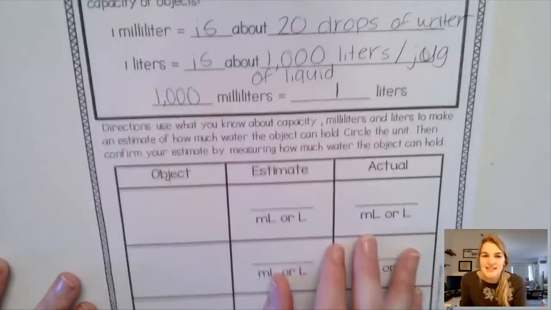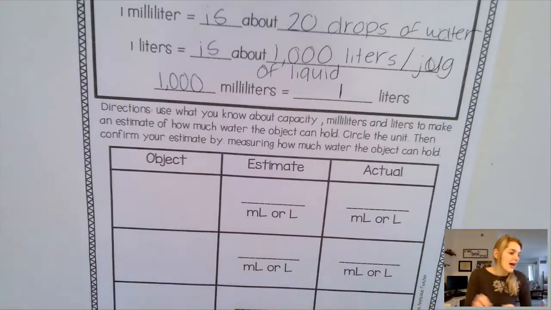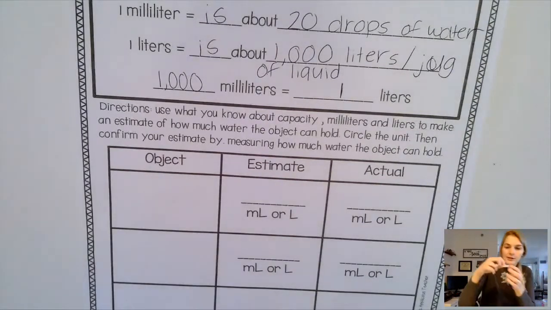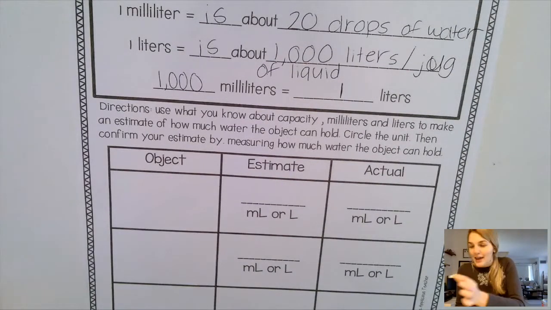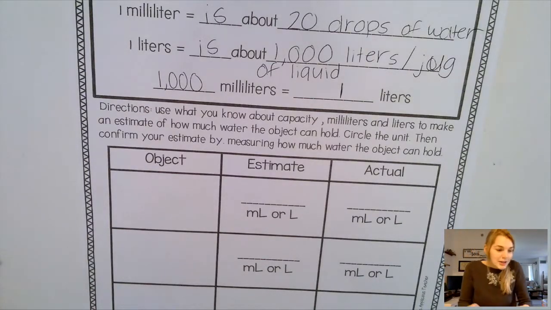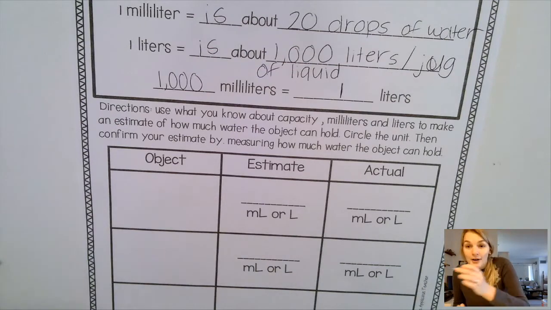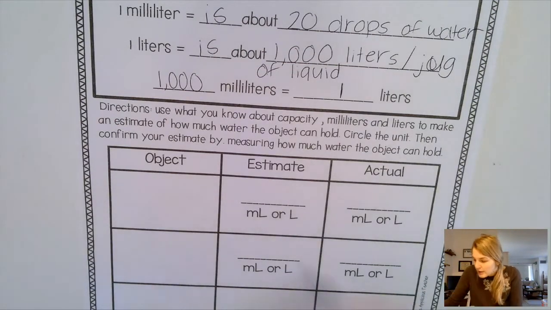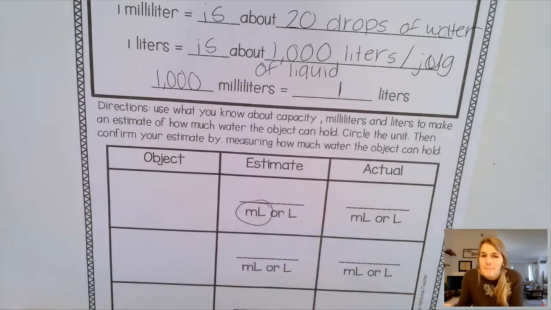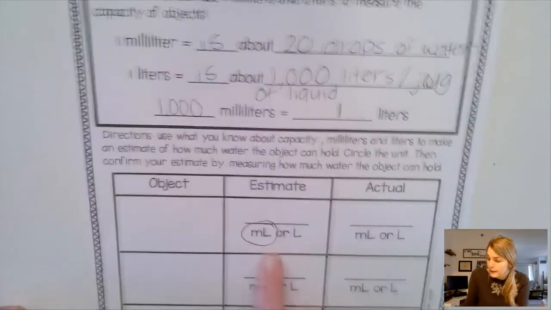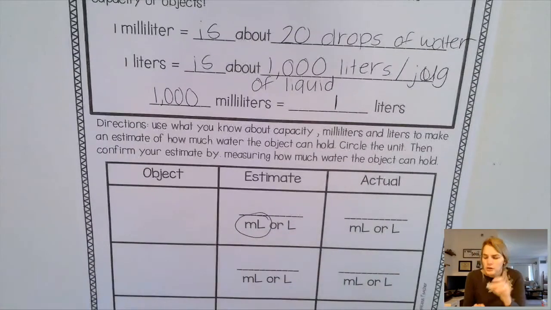So let's test this out on a few different objects. I have here a water bottle cap, as you can see. So what I'm going to do is see how much water this holds. Now, I'm going to guess that it's going to be milliliters, and I chose milliliters because it's really, really small.